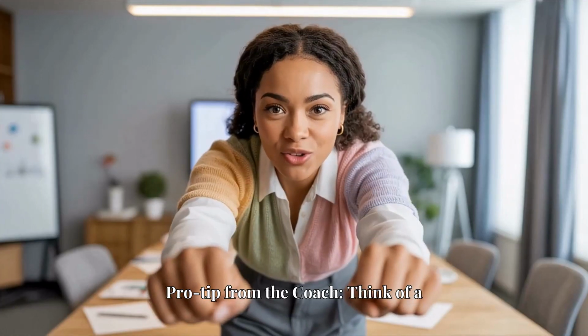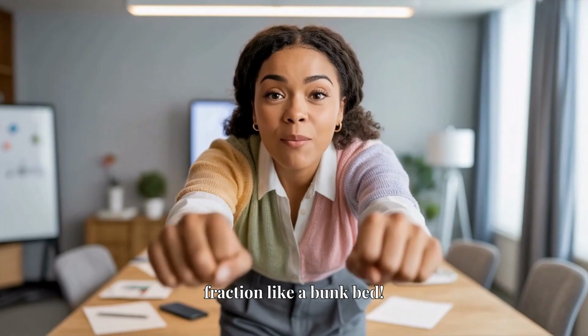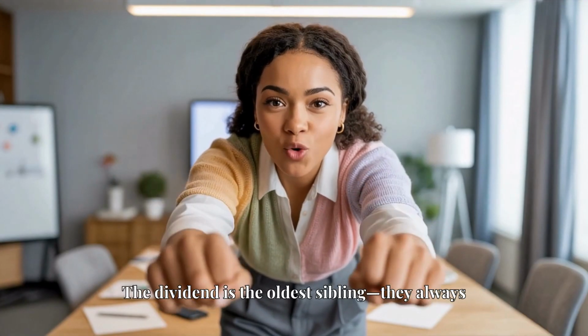Pro tip from the coach. Think of a fraction like a bunk bed. The dividend is the oldest sibling.